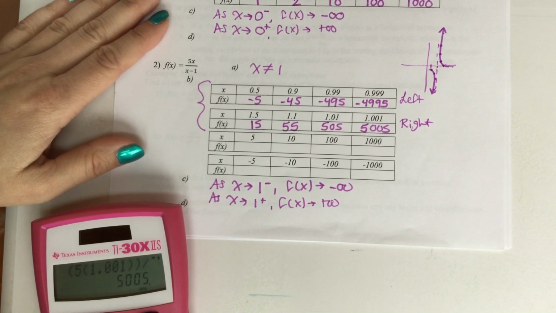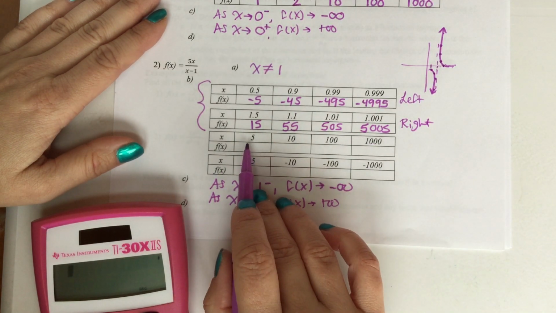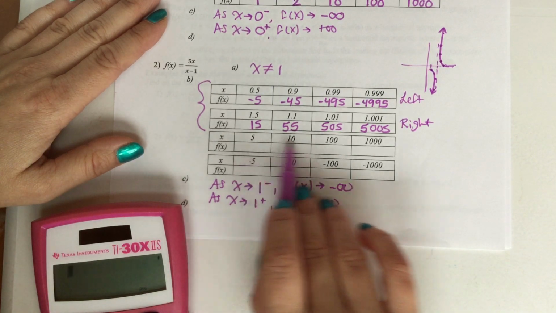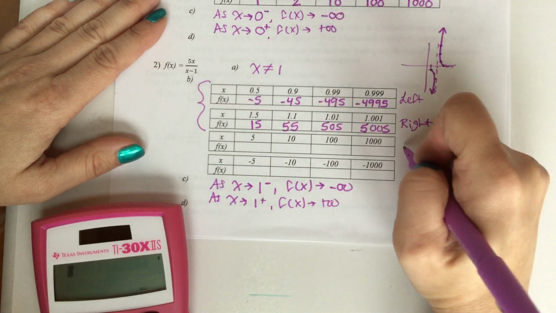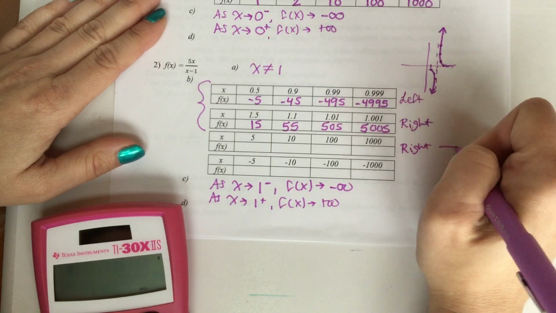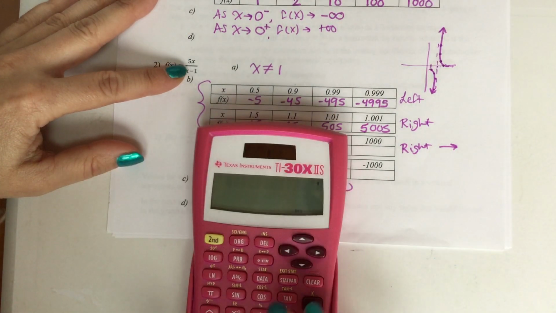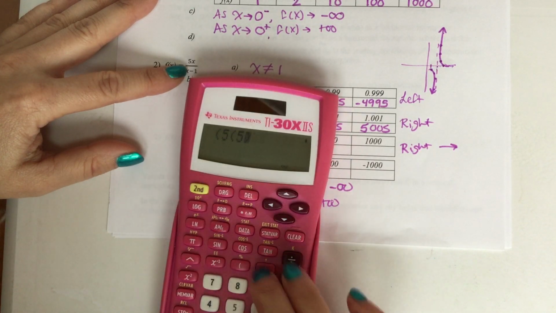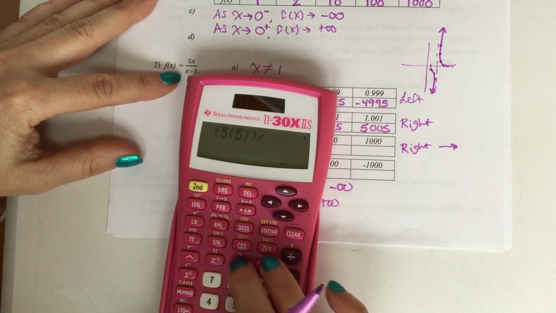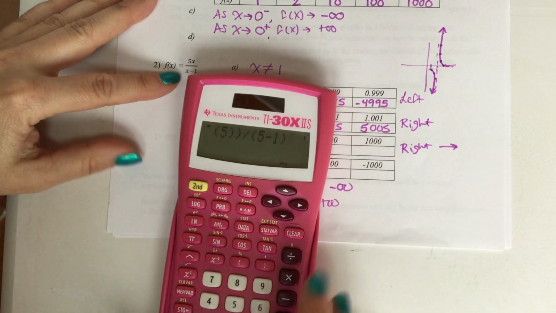In order to see if something has a horizontal asymptote, they occur as you go all the way to the right or all the way to the left of the graph. So what you want to do is pick x values that indicate you're going way, way to the right. So here we're going all the way to the right of the graph. If I put in a 5, we want to see what happens. So 5 times 5, there's the numerator, divided by 5 minus 1.